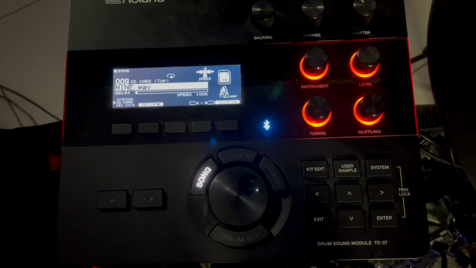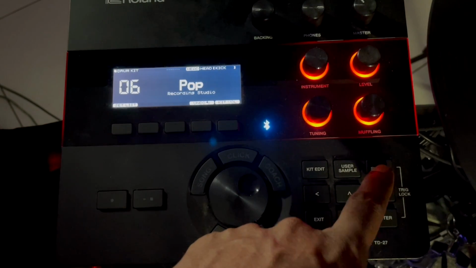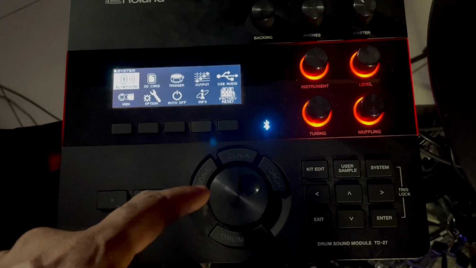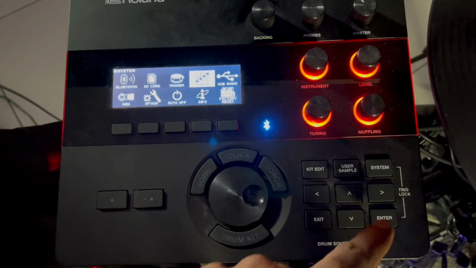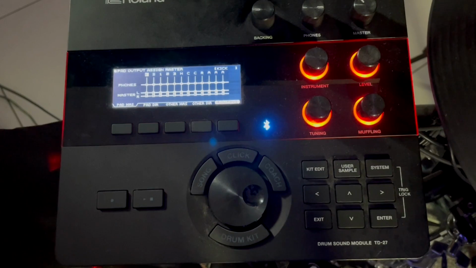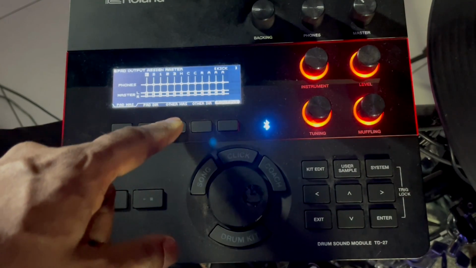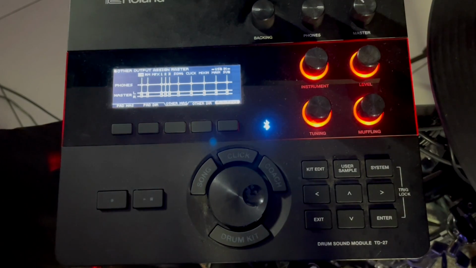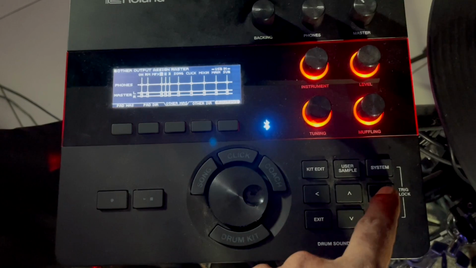Here's how you can have the click track going just to your headphone. From here, press the exit button, press the system button, use the dial knob to choose output, press enter, press the F3 button which says other master, and from here use the cursor to choose click.